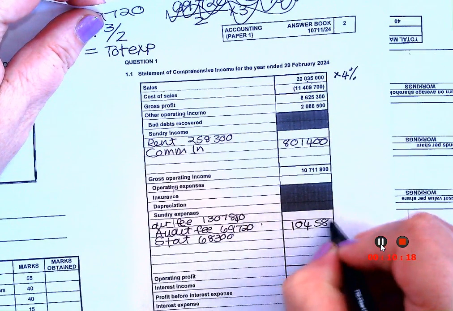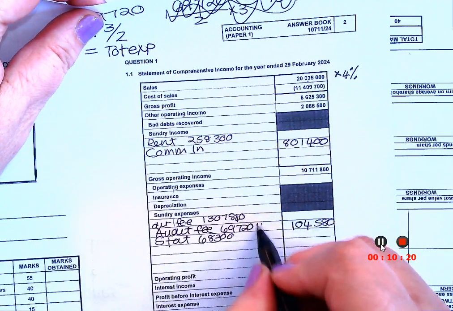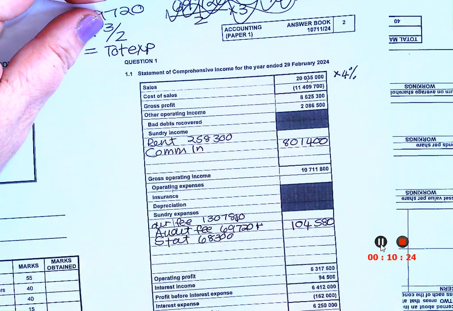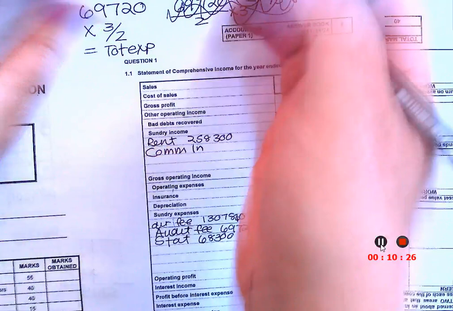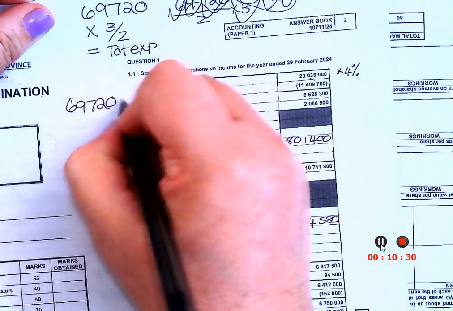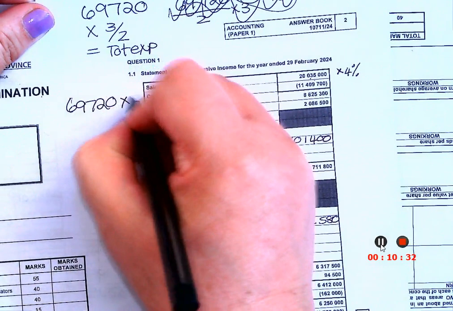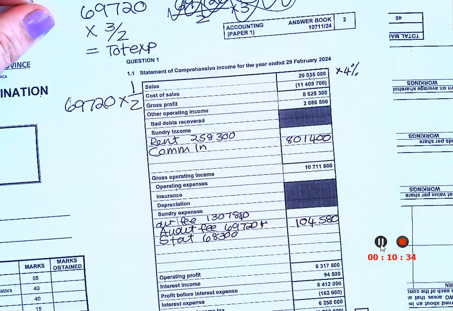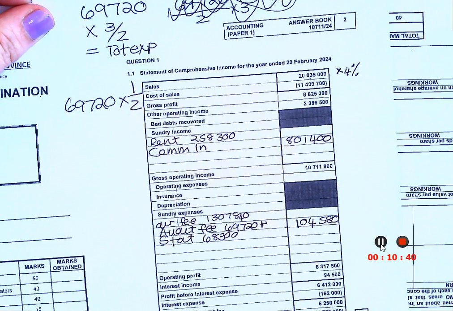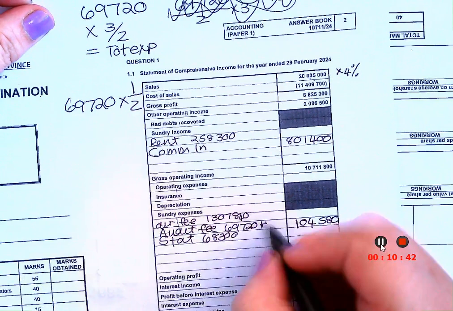580. But now if I look, can you see there's something short? So what is short? So if I do the 69,720 and I say, oh, I know this is 2 parts, but I'm looking for 1 UK, I will also get the accrued expense. Can you see that's actually easier? So what is my accrued expense then?